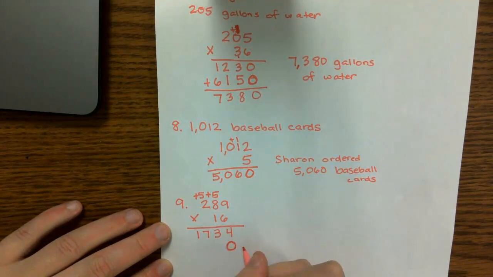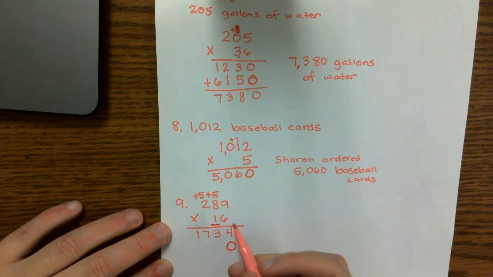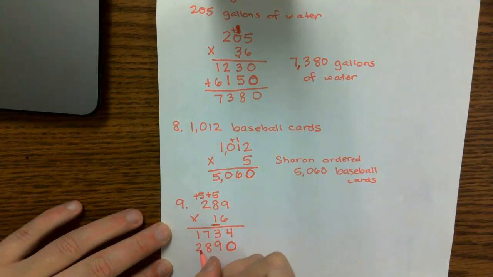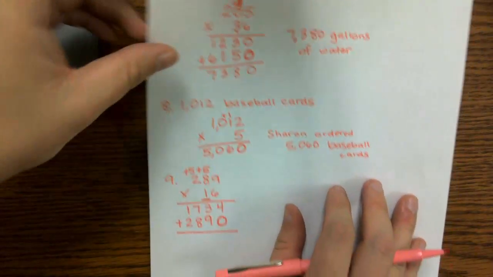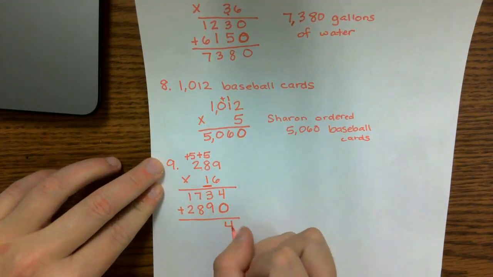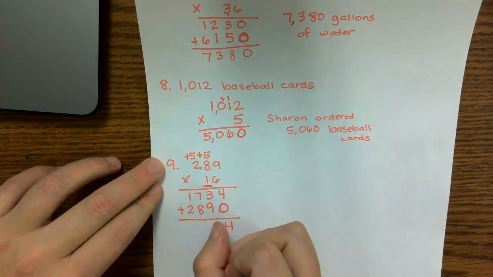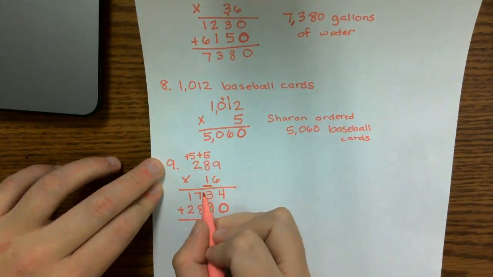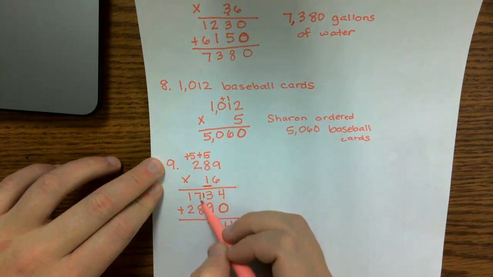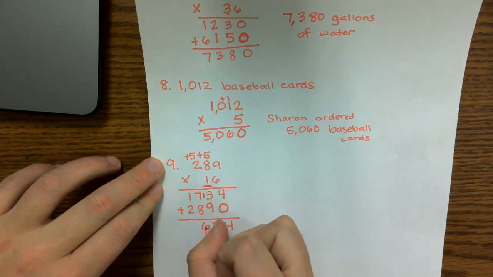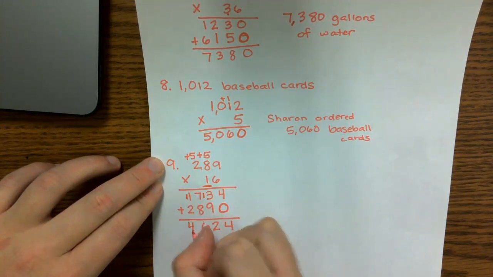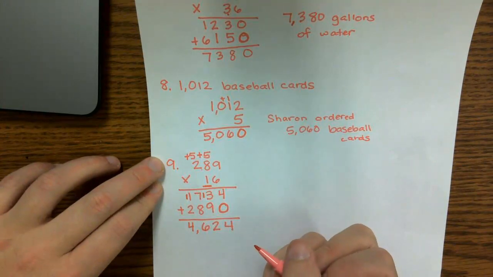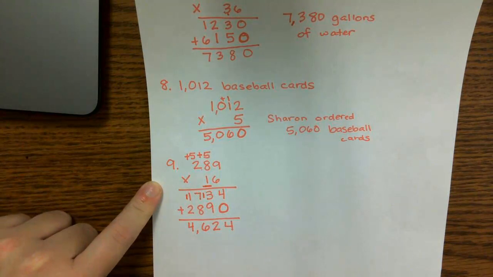Then I have to have a placeholder here in order to move to my tens. So 1 times 9 is 9, 1 times 8 is 8, and 1 times 2 is 2. Once I add these two partial products, I have my exact product and I'm done. So 4 plus 0 is 4. 9 plus 3 is 12. So I'm going to drop my 2. I'm going to regroup my 1. 8 plus 7, that's 15. Plus 1 more is 16. So I'm going to drop my 6, regroup my 1. 2 plus 1 is 3. Plus 1 more is 4. So my total product is 4,624. And that's it for number 9.